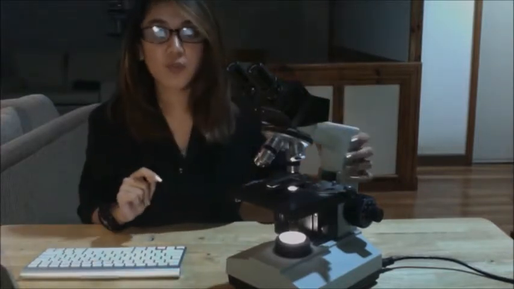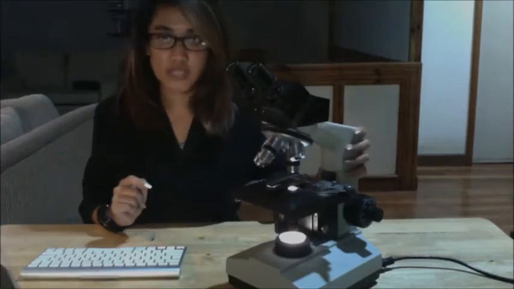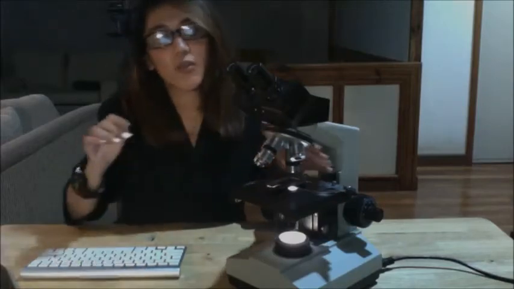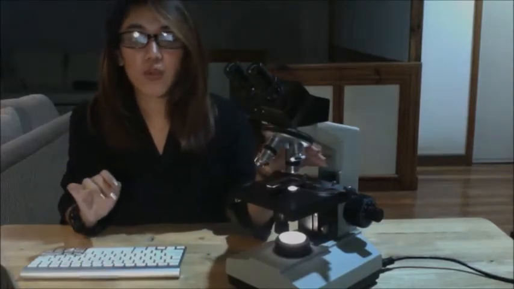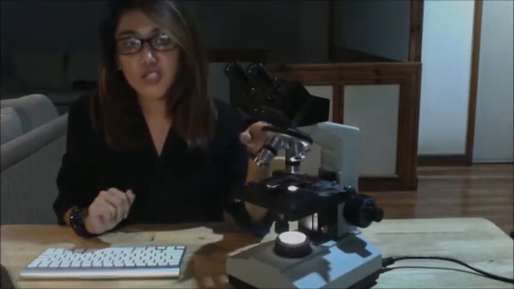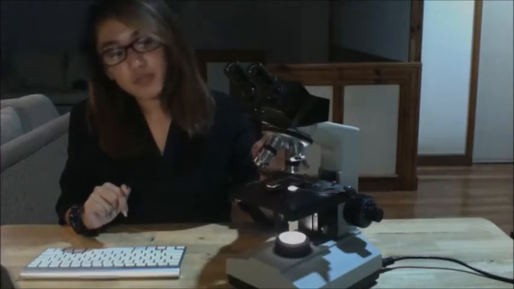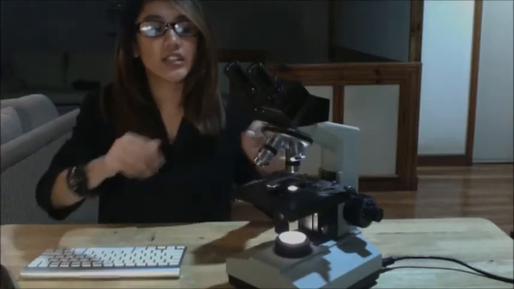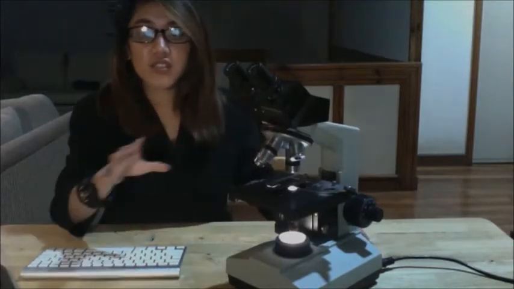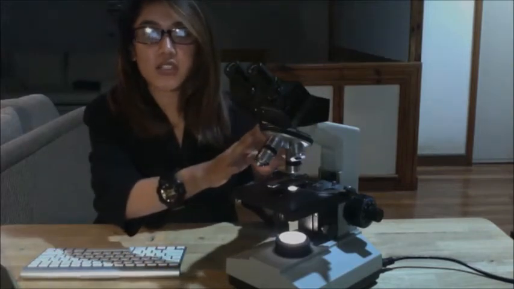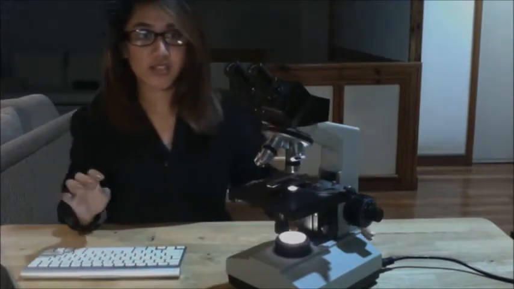Next is your arm, which supports the tube in place over the stage. Then you have the revolving nosepiece, or your turret, which is a part of the microscope that holds two or more objective lenses and can be easily rotated to change your power. Next are your objective lenses. These are located directly above your stage. The objectives are important parts of the microscope, so we will discuss them further, and I will show you the various objective lenses and the characteristics of each lens.